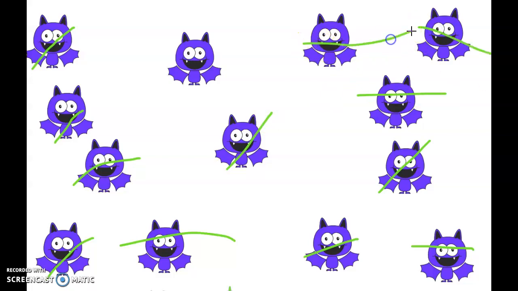Let's do our bats, okay? See, some of my bats have snuck outside. Let me sneak them back in. They're trying to get away. All right, let's count and check. Ready? Go. 1, 2, 3, 4, 5, 6, 7. Count with me. 8, 9, 10, 11, 12, 13. How many bats? 13. Good job.